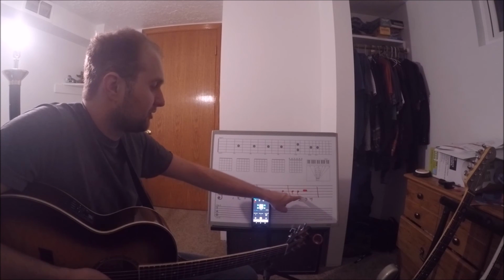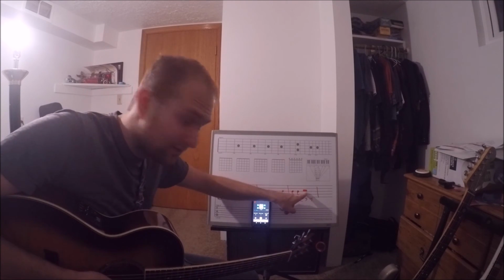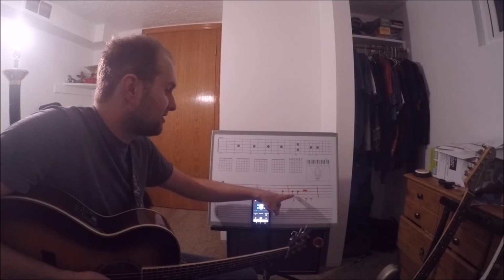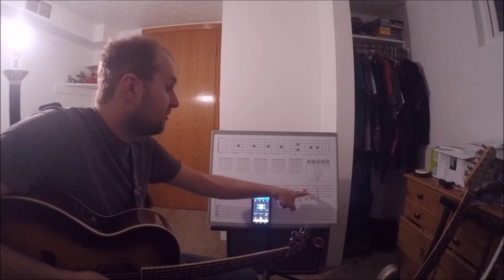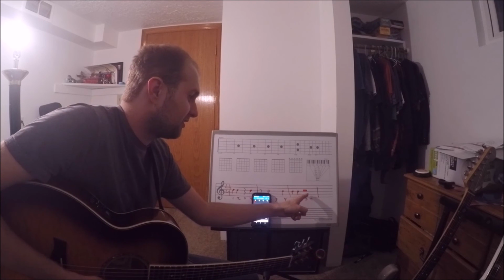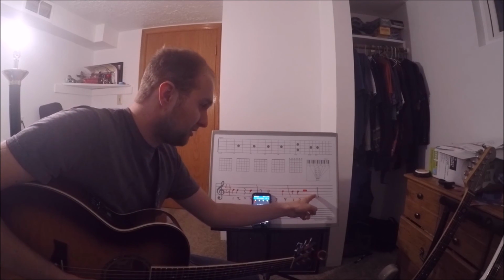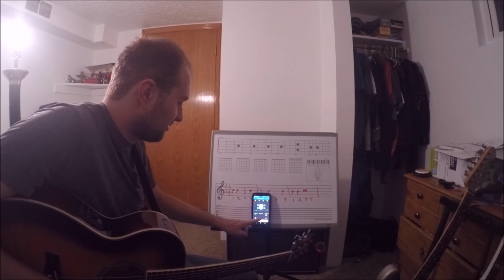So I got 2 quarter notes, then I got a half note rest on beat 3. So what happens here, I just play beat 1, beat 2, but a half note rest, I rest for 2 beats. So that means I don't play anything for beat 3 or beat 4. I'll go ahead and do this one now.